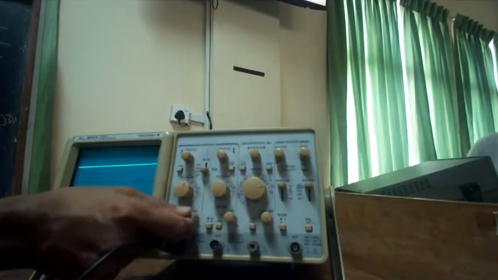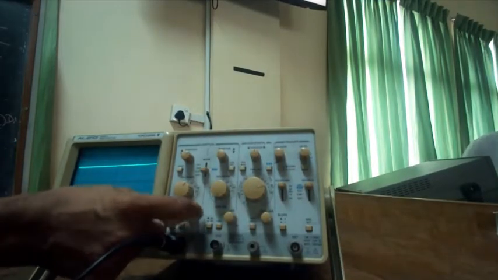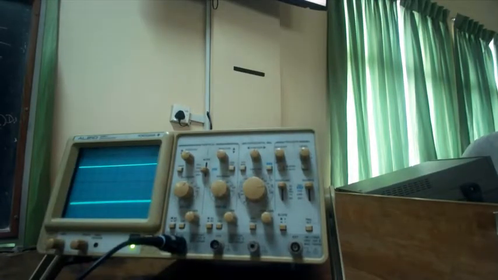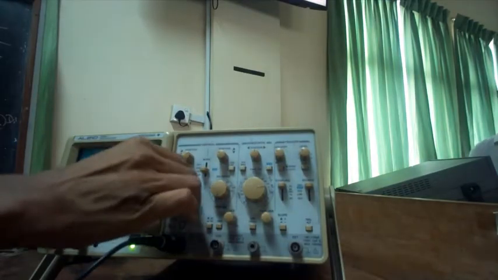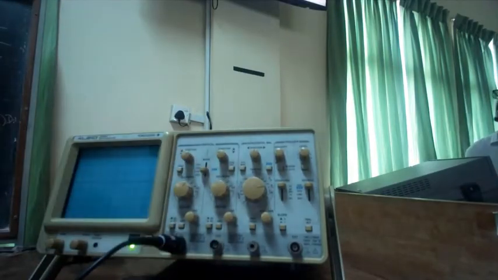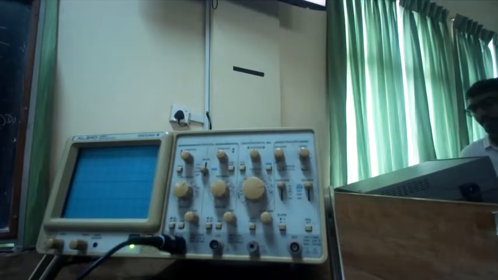In addition, there is this variable control, right? What this does is basically it changes the gain setting. Now in this mode you jump from one setting to another, using these knobs. So you have volts per division. The gain can be 1, 2, 5, 10, 50, 100, likewise, right, up to 5,000 or something.